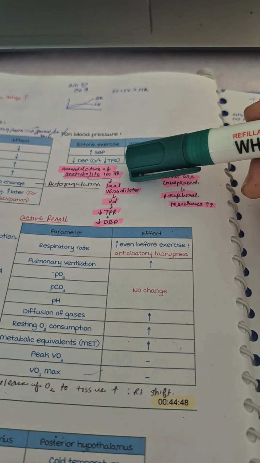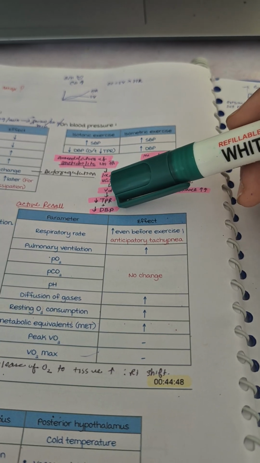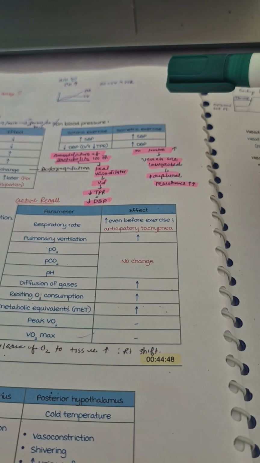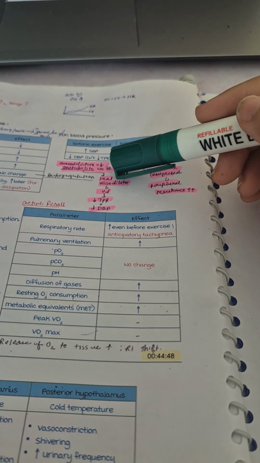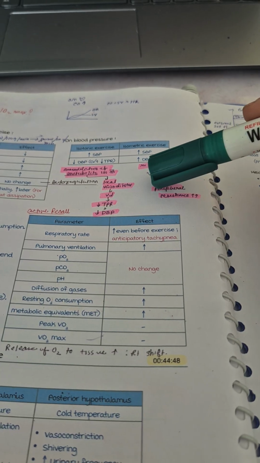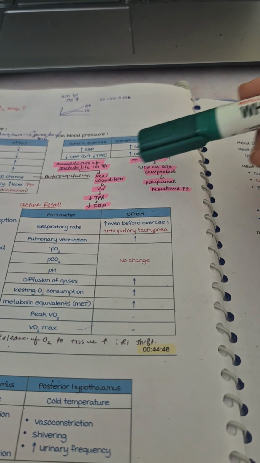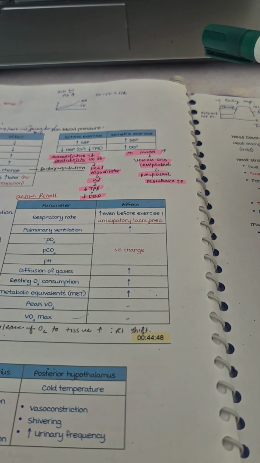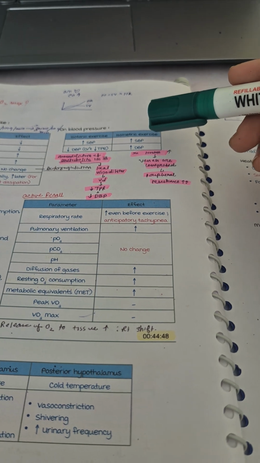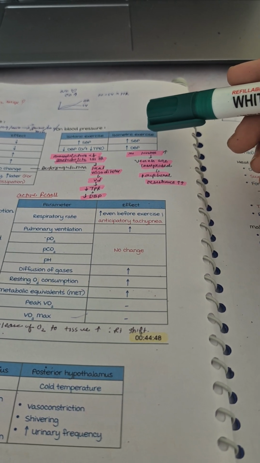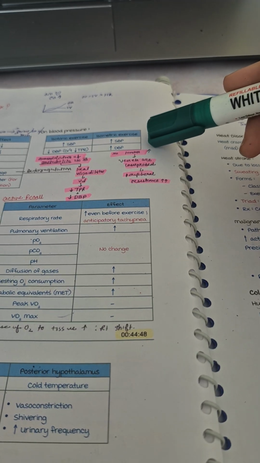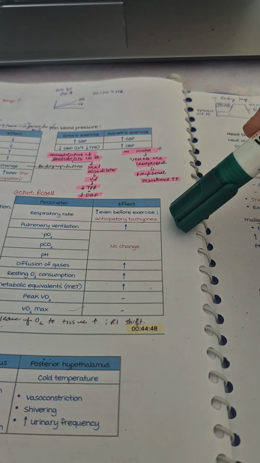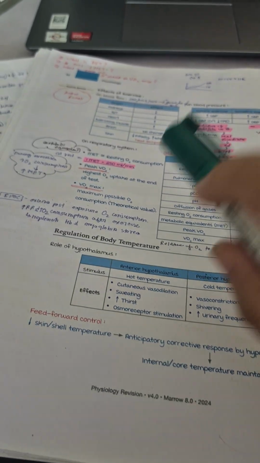Accumulation of metabolites in muscle causes local vasodilatation, total peripheral resistance will decrease, and diastolic BP will decrease. In isotonic exercise, pressure is constant and length changes, and the accumulation of metabolites causes vasodilatation, decreased total peripheral resistance, and decreased BP. In isometric exercise, the vessels are compromised and peripheral resistance increases.